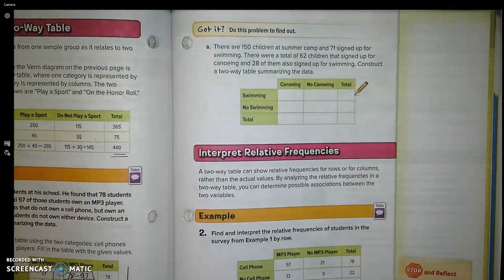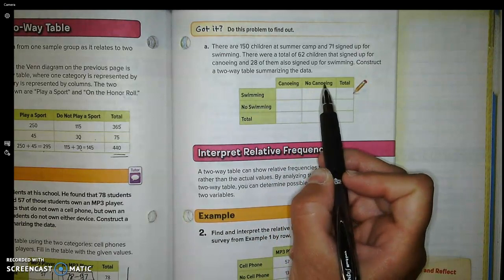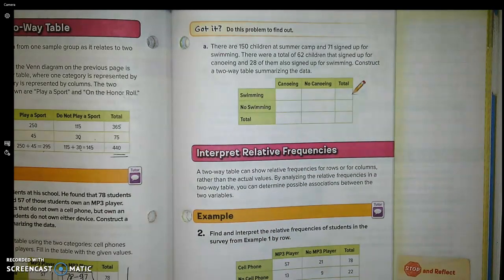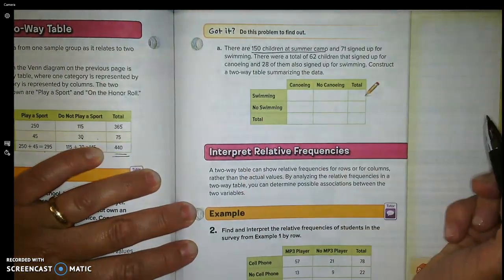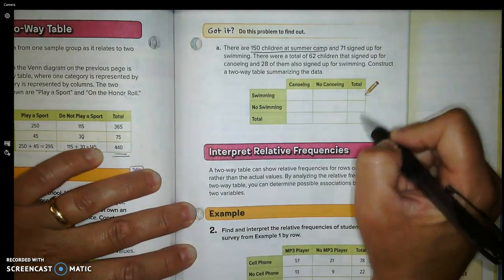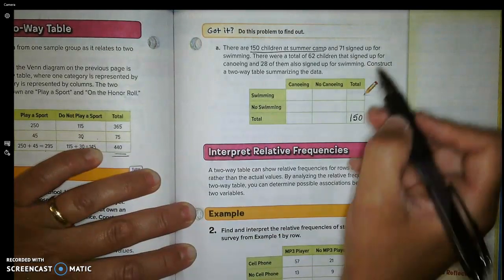The first thing that I want you to notice is that there's swimming and no swimming, canoeing and no canoeing, okay? The second thing that we're going to do is add in some totals. So it says there are 150 children at summer camp. So there's 150 total. That number is going to go here, okay?